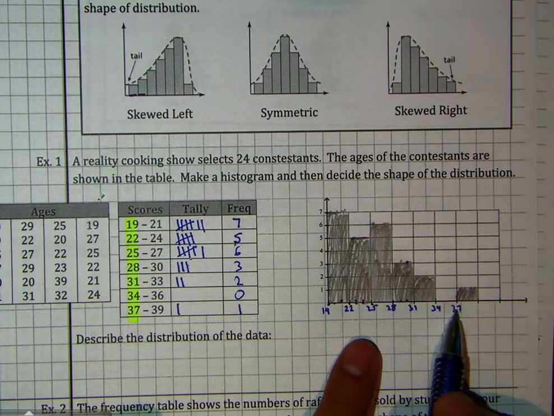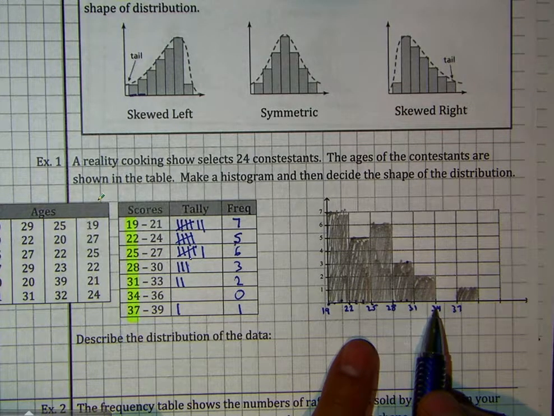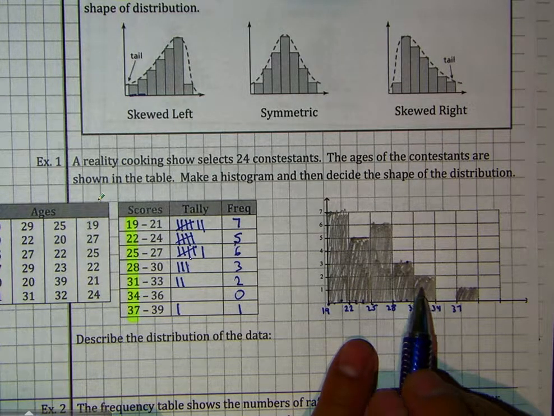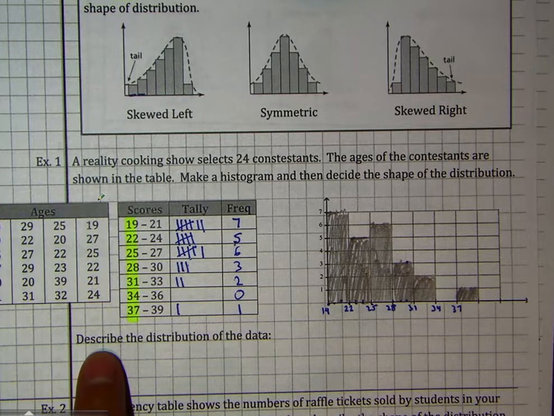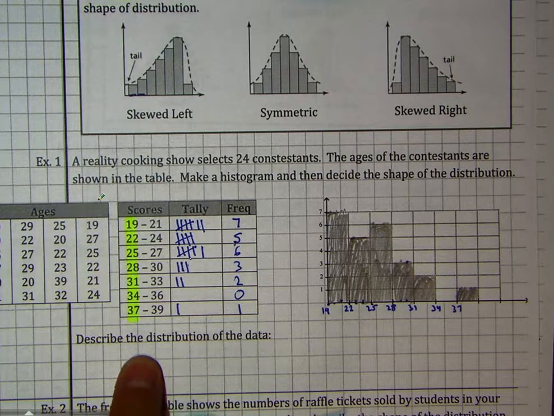The 37 belongs to the one on the right. This 34 is now represented by this bar. So that's something that you want to make sure that you keep in mind. And now the only thing that we need to do is describe the distribution of the data.